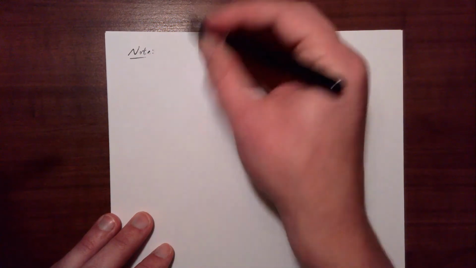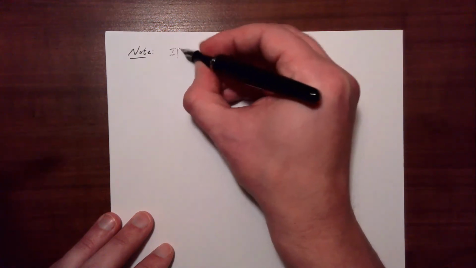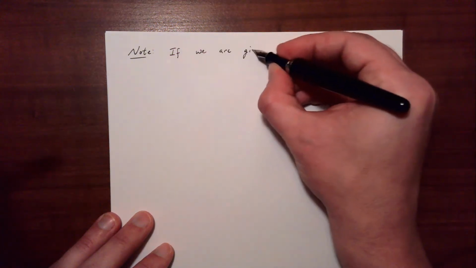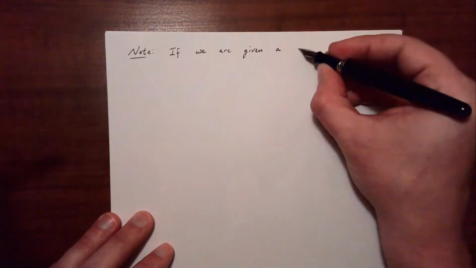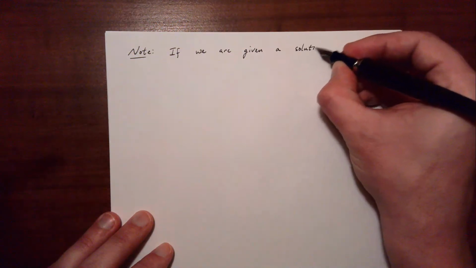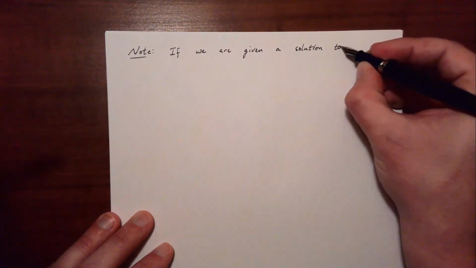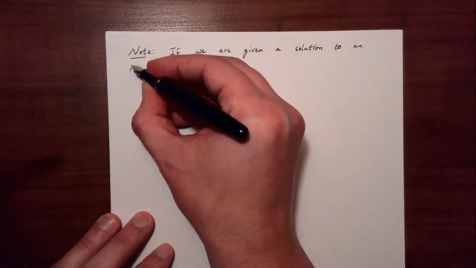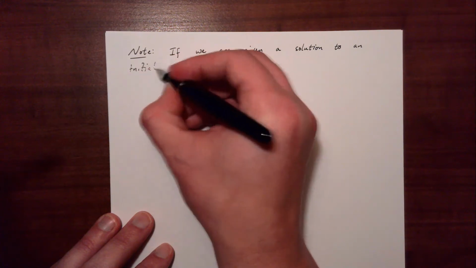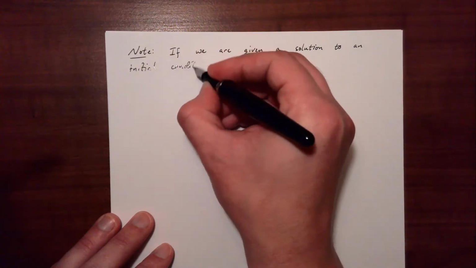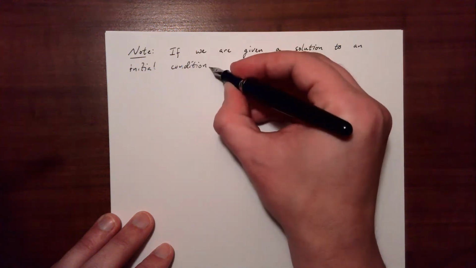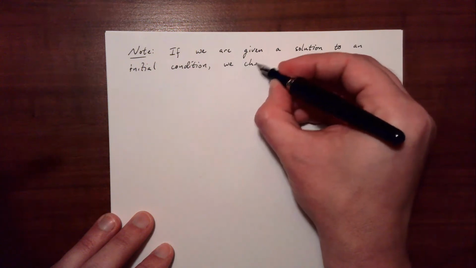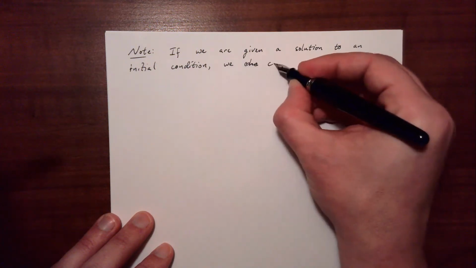So note, if we are given a solution to an initial condition, we check it, or we can check it if that's what's asked for us.